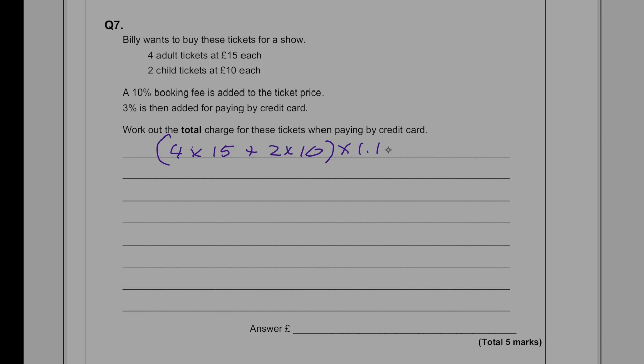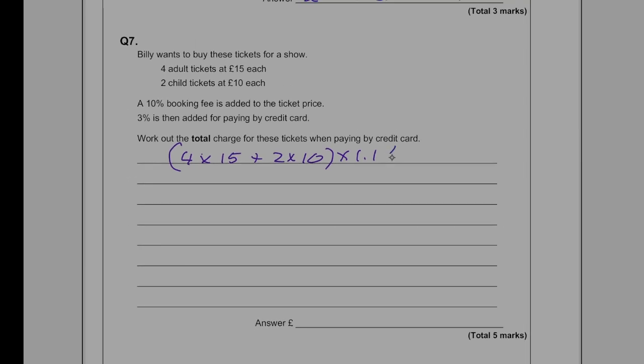Times by 1.1 and then times by 1.03. So I'm not obviously going to do that. I'm going to work out this price first of all. So we're going to go 4 times by 15 is going to give us £60 plus £20, times by 1.1 and then times by 1.03.